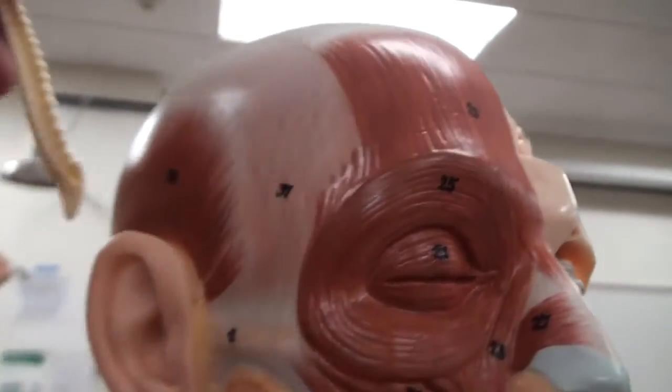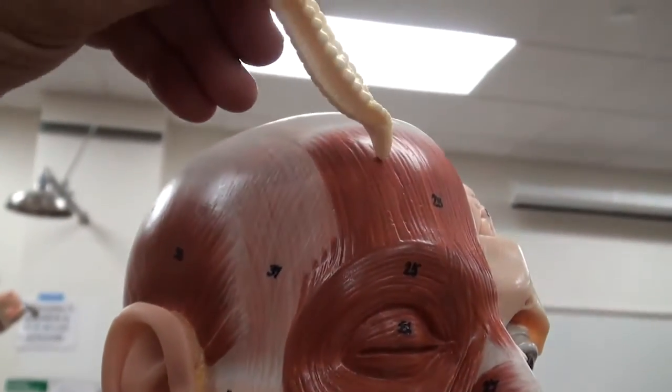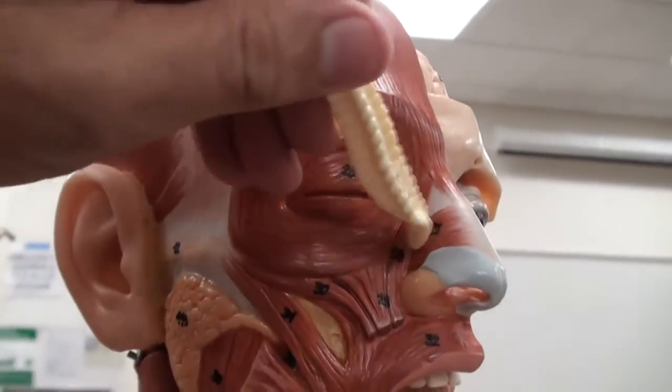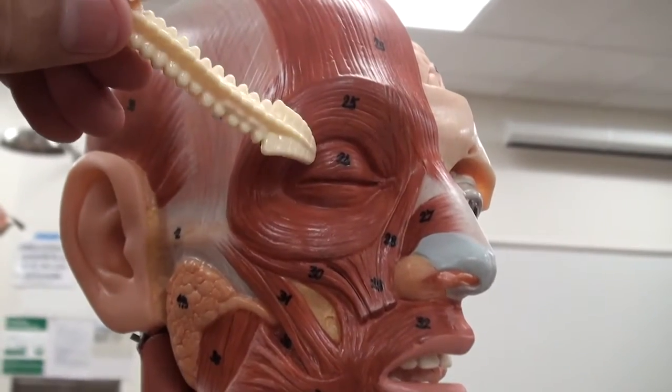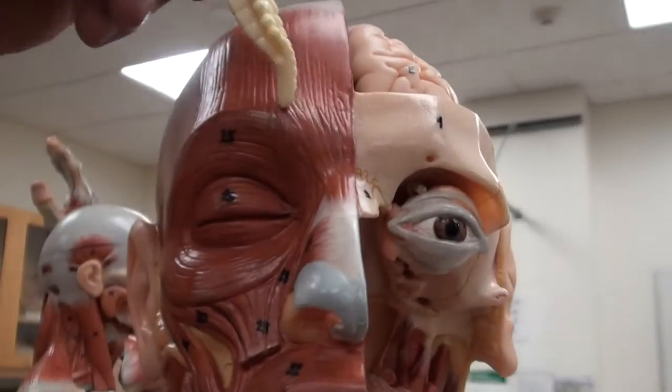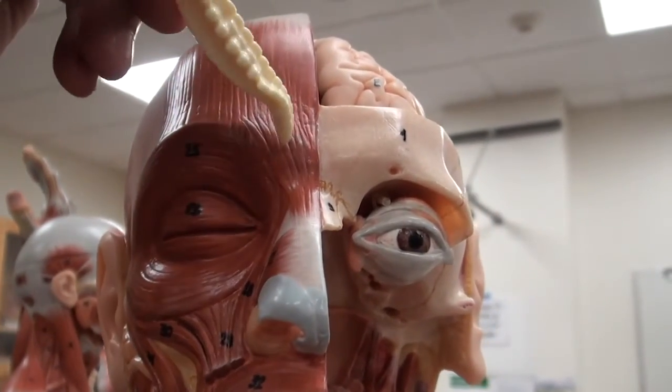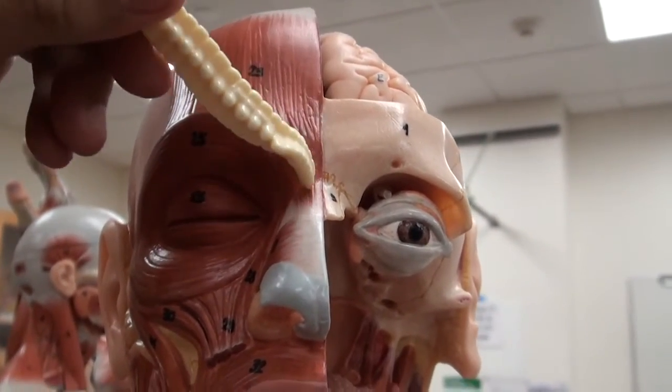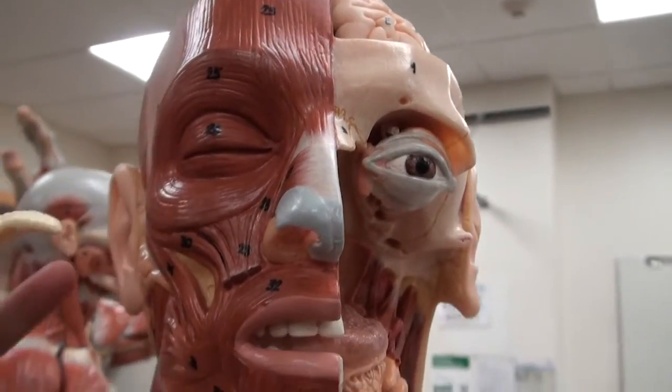Okay, first up, occipitofrontalis, this muscle right here, orbicularis oculi, levator palpebrae superioris. The corrugator supercilii should be right here. Procerus is right here. Nasalis is right in here.